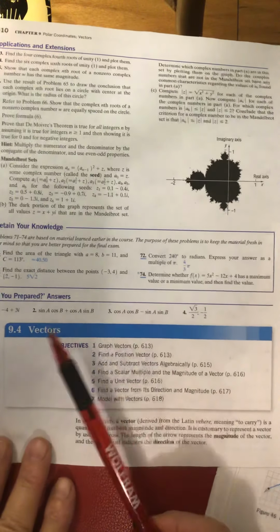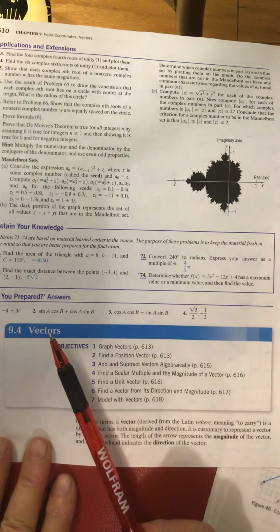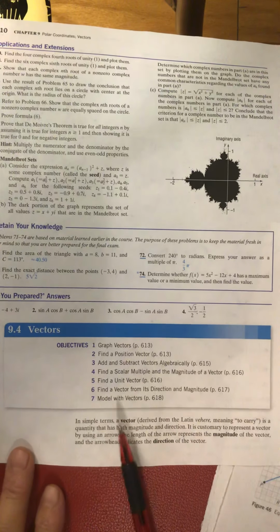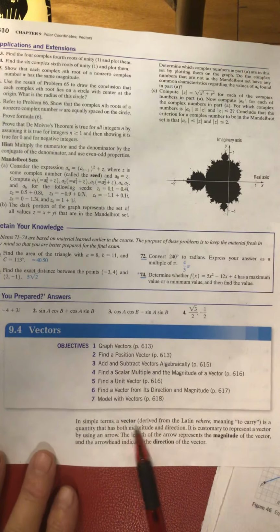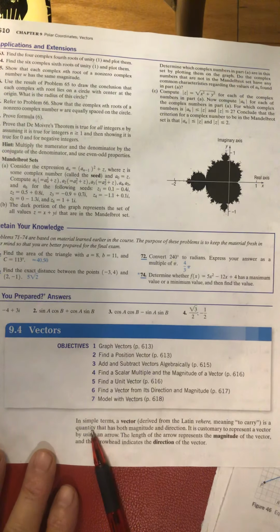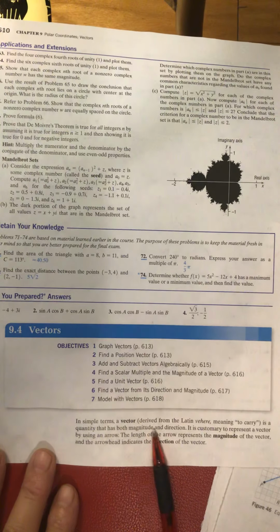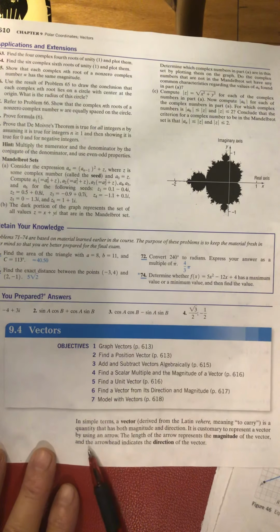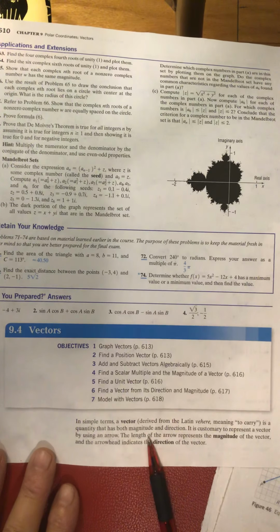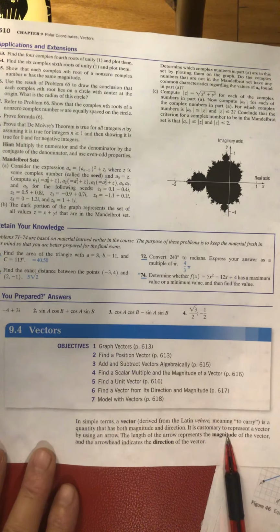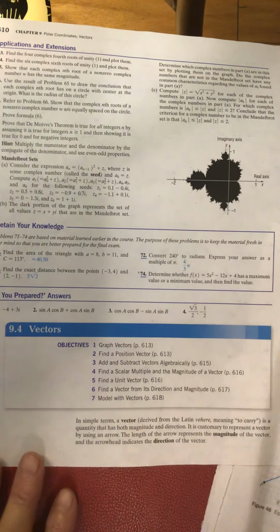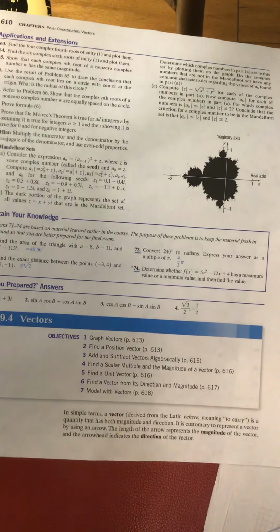The last thing we're going to study in this course for now is vectors. In simple terms, a vector is a quantity that has both magnitude, size, and direction. It's customary to represent a vector by using an arrow. The length of the arrow represents the magnitude, and the arrowhead indicates the direction that we are going in.